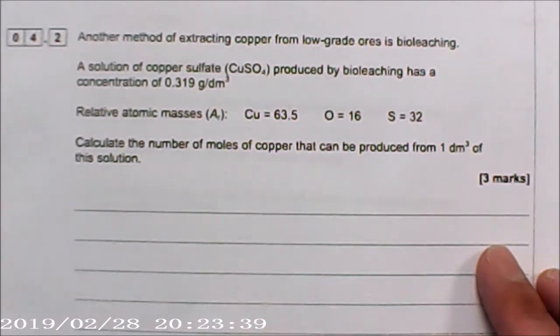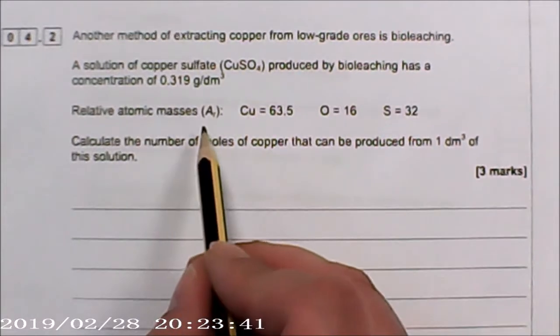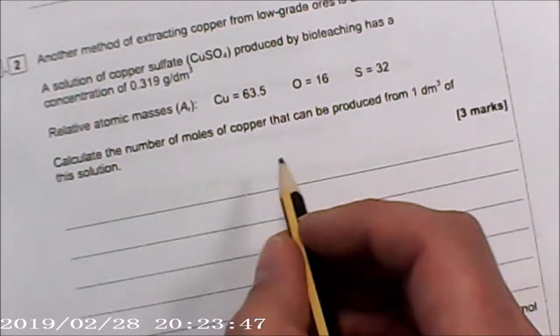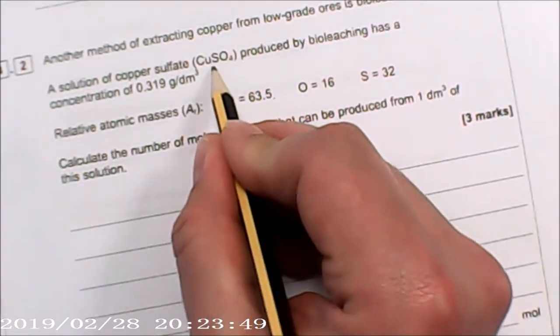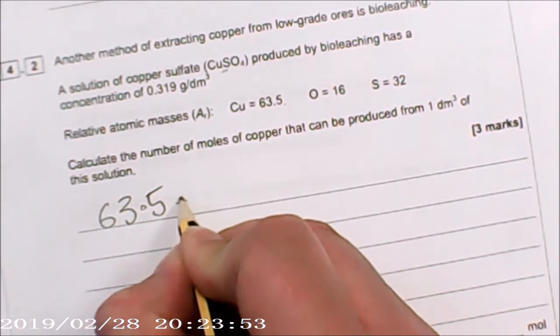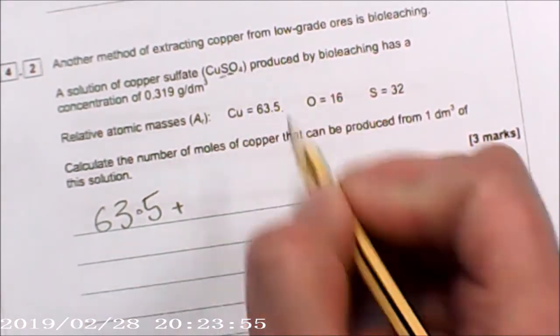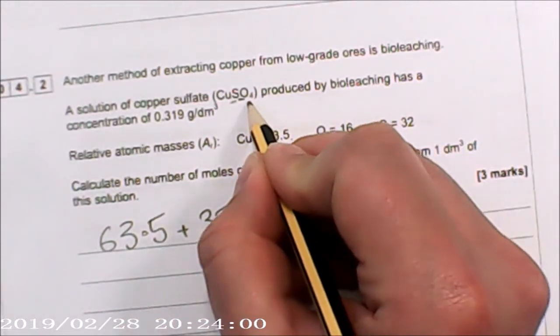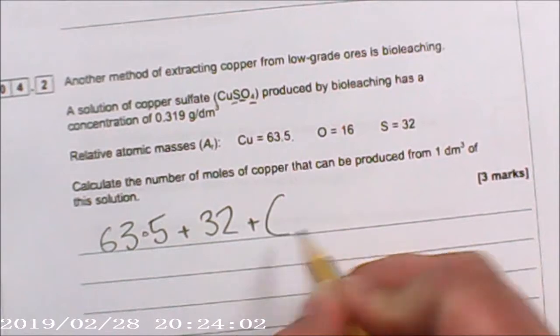The first thing you need to do is work out the molecular mass from the atomic masses. So to do that, we need to add them all together. So you've got 1 copper, you've got 1 sulfur, and you've got 4 oxygens.